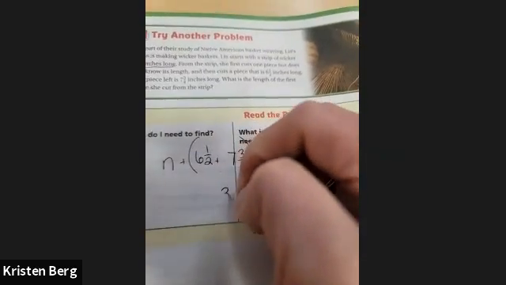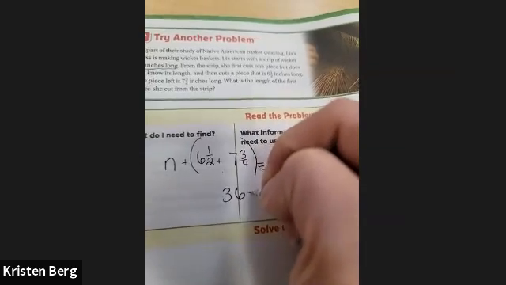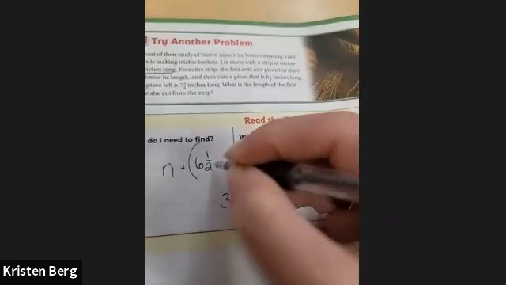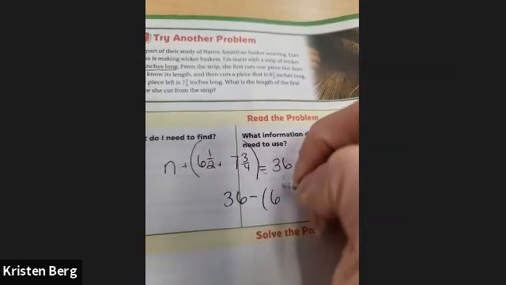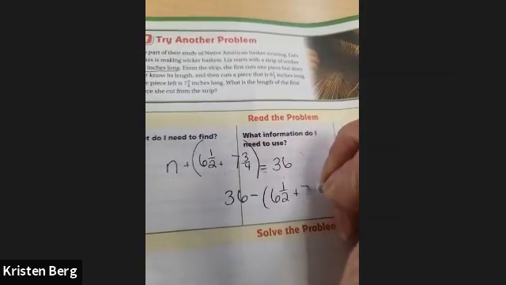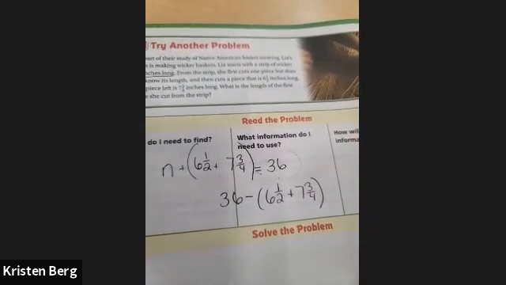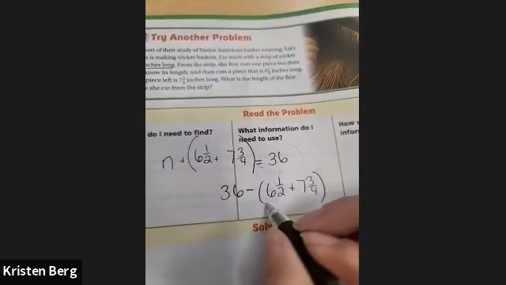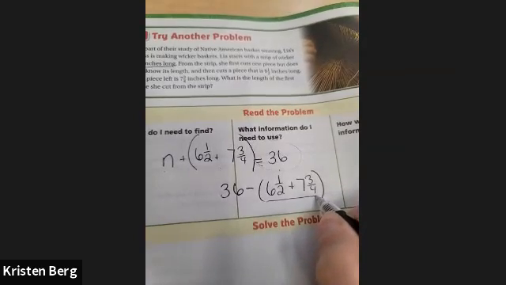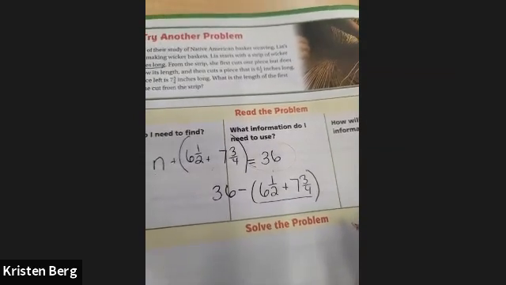So if I did 36, I'm going to subtract off whatever the total is from up here. That will give us what is left and remaining. So that is what I'm going to do first. I'm first going to add up this to figure out what that comes out to be.